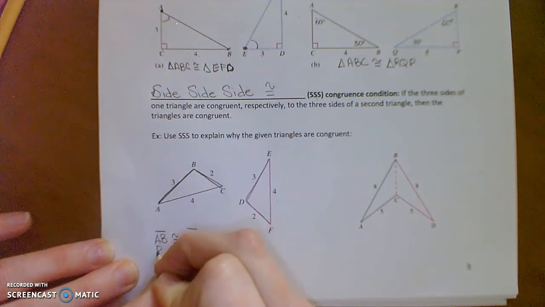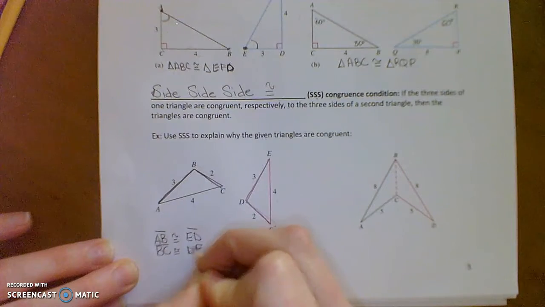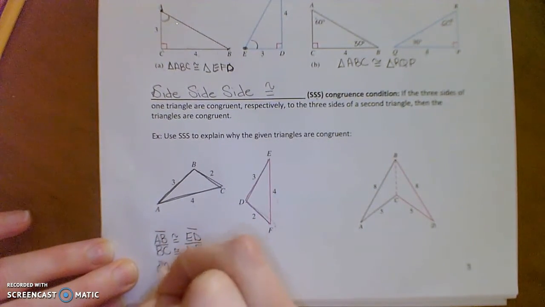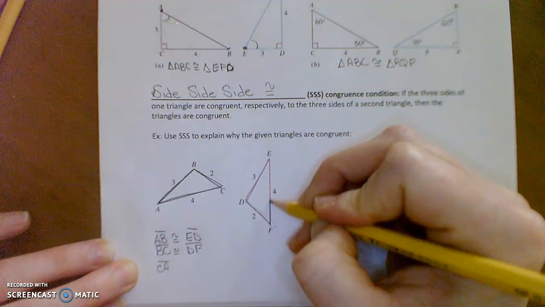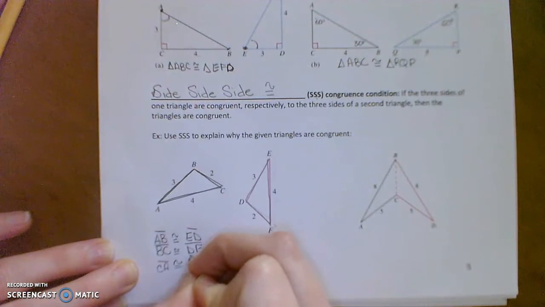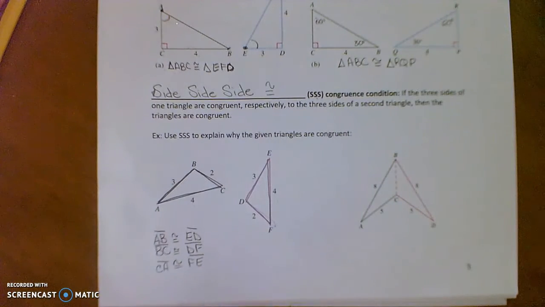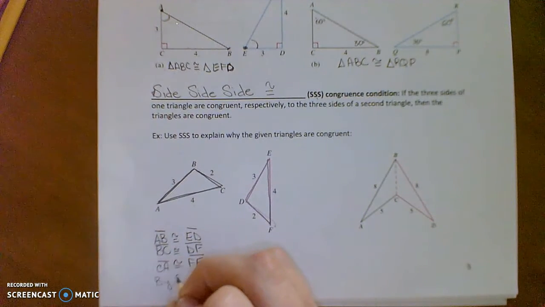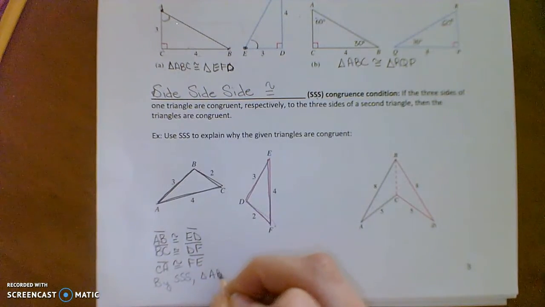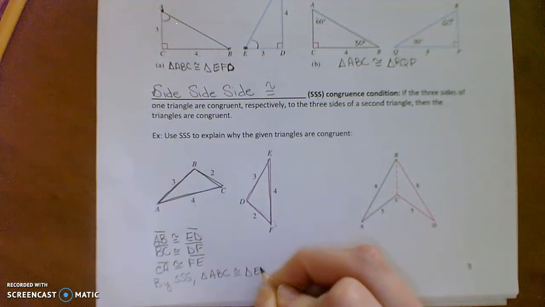So BC is congruent to DF. And lastly, CA is congruent to EF or FE. So because the three pairs of sides are congruent, by side, side, side, I'll say triangle ABC is congruent to triangle EDF.